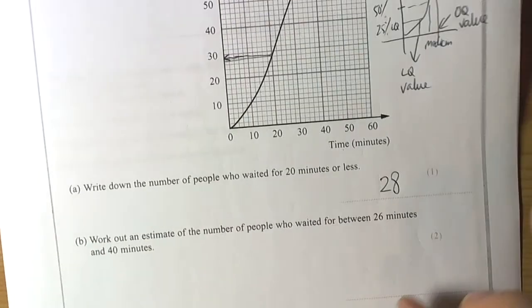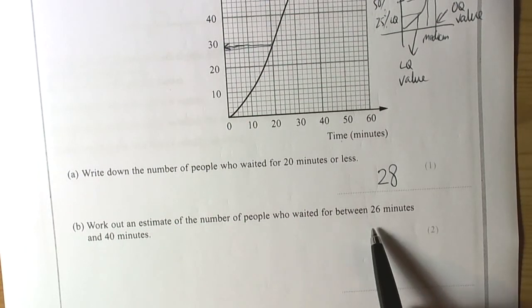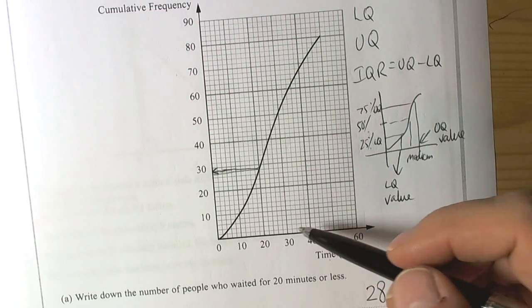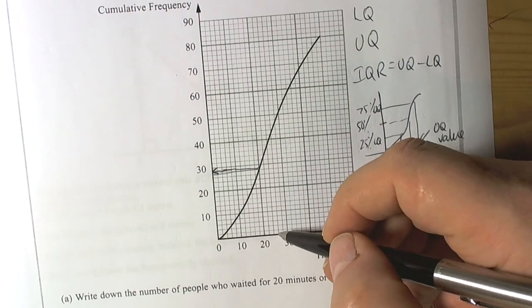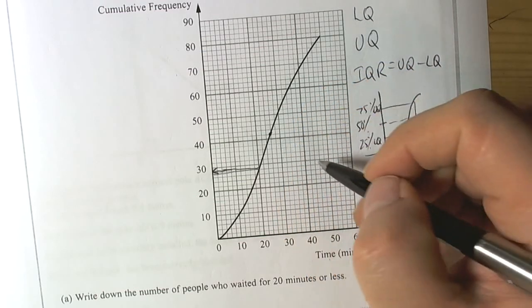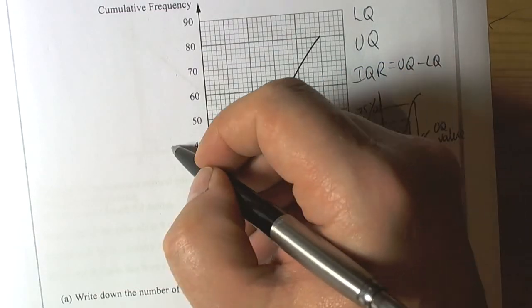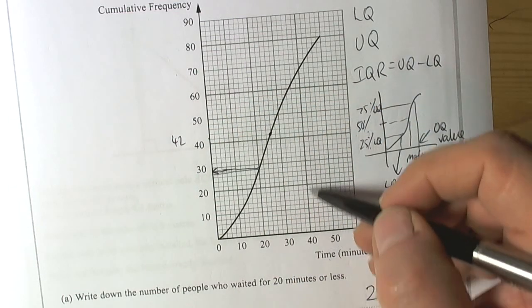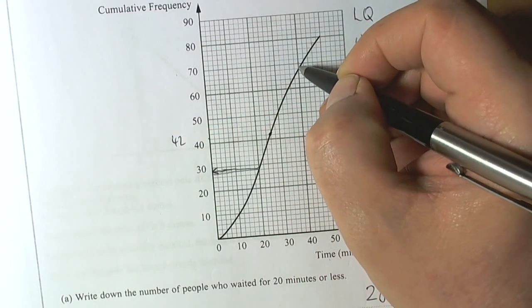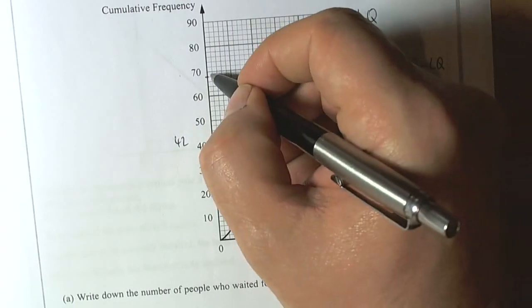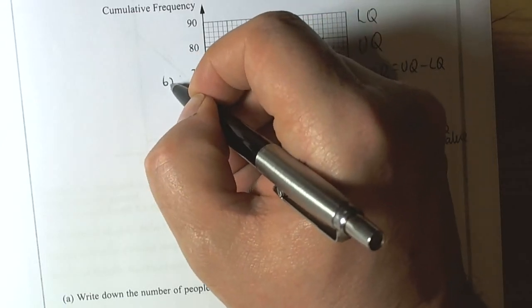It then says work out an estimate of the number of people who waited between 26 minutes and 40 minutes. So again, we're going to find 26 minutes, and 26 minutes is there, and again it's an exact value. So 26 minutes comes across and gives us 42. And for 40 minutes we come up, and again if we look really carefully it gives us an exact answer. So for 40 minutes we come across and we get 68.